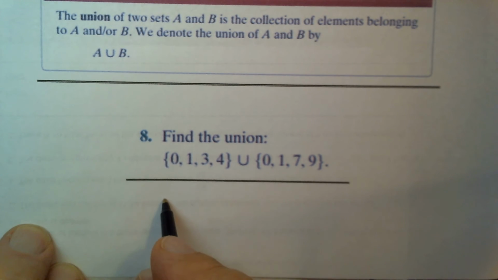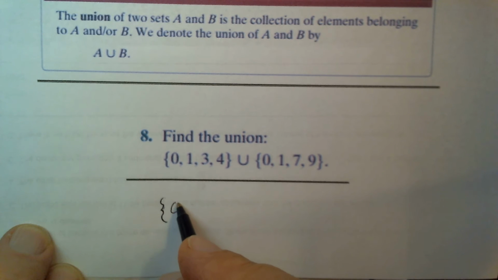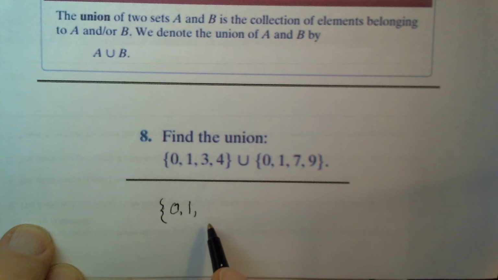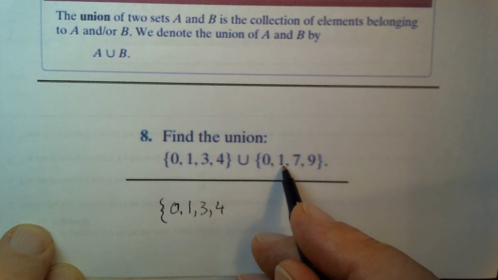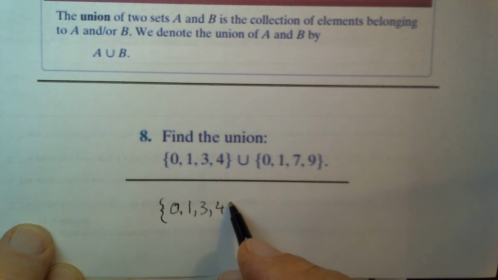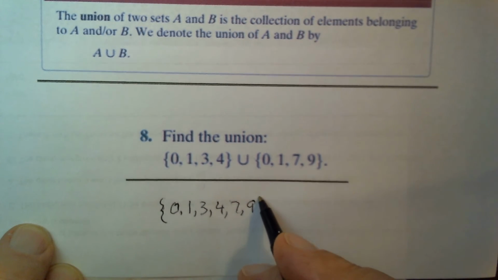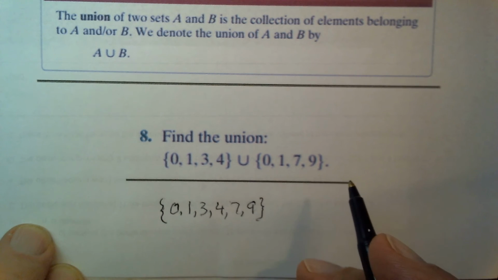So the union is simply all the elements. And so we have 0, 1, we have 3, we have 4, we have 0 again and 1 again, but we don't write that again because it's already in that set. And then we have 7 and we have 9. So that's the union of these two sets. Very simple.